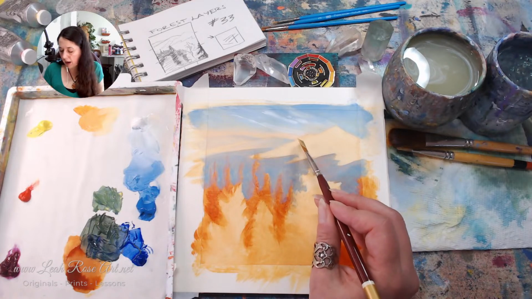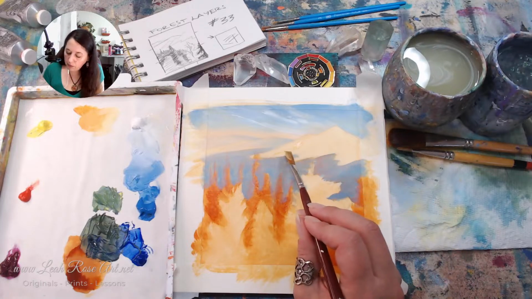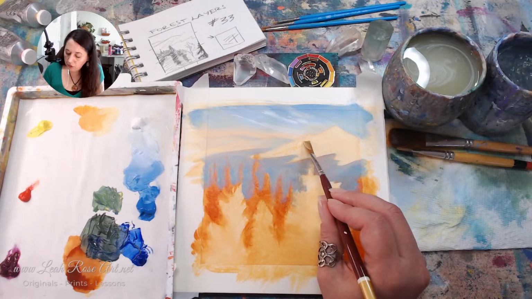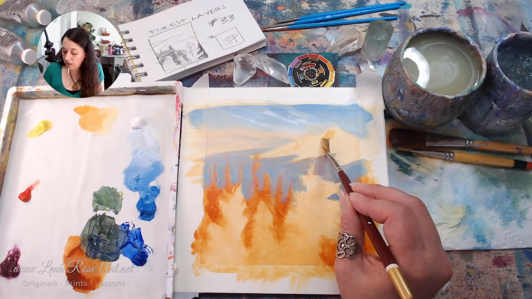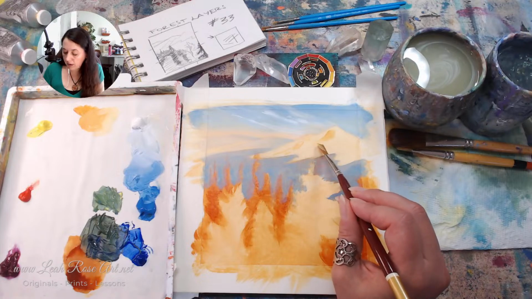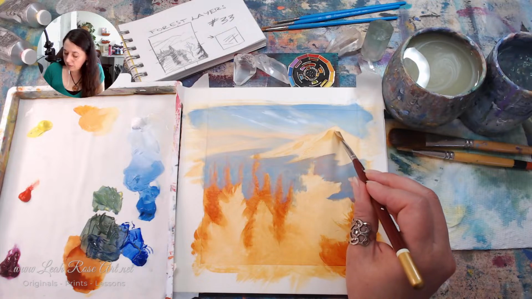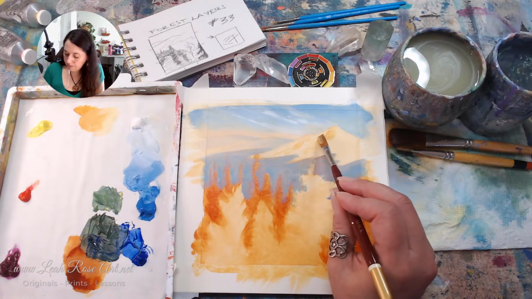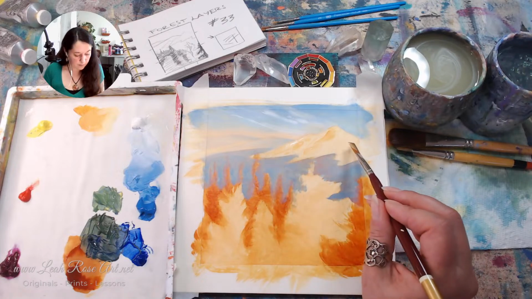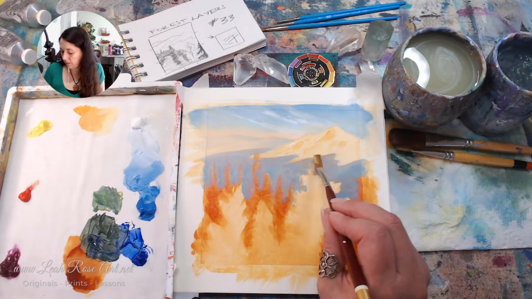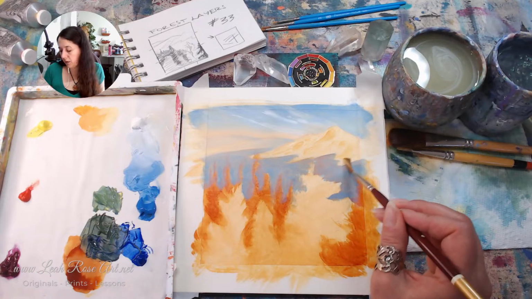I'm gonna pick some highlight spots. For this mountain, I'm using the flat brush. I'm gonna make sure that there aren't any repeating shapes. I'm gonna really think about where the light is coming from, and also what kind of shape the slope would be making.